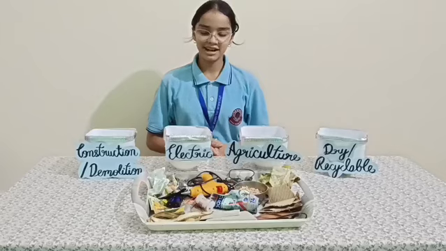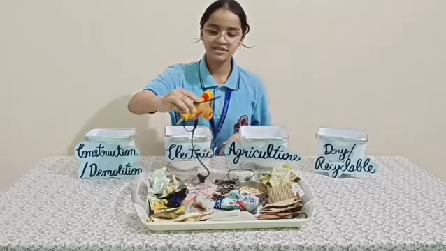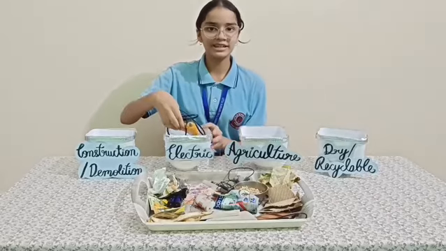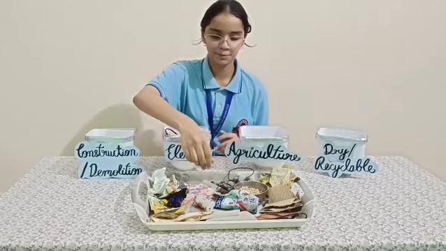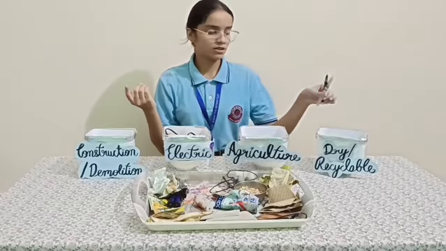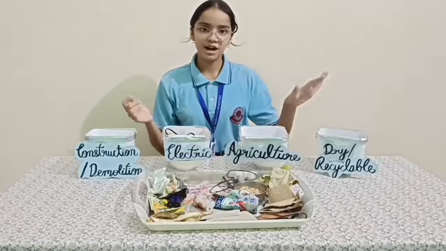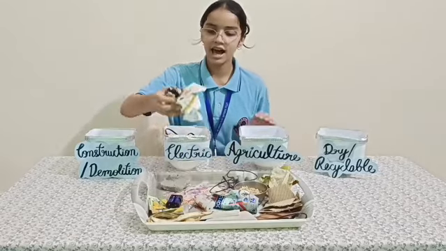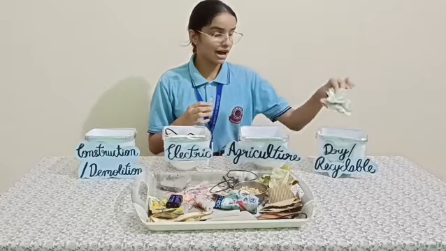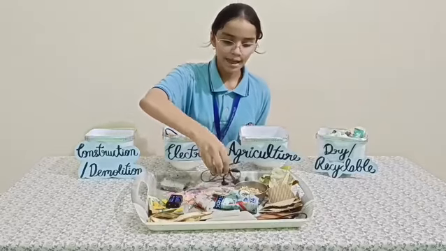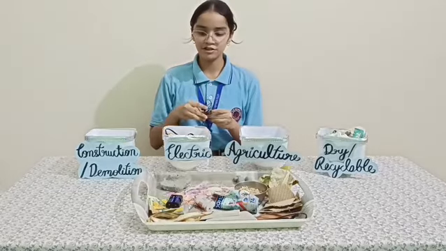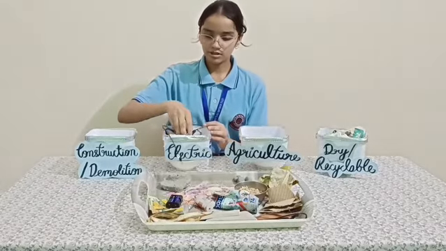So let's start categorizing. Firstly, I have this discarded hot glue gun which is of no use, so obviously it is an electrical waste, electrical equipment. And then these normal-use pens which we get after using them, so it's a dry recyclable waste. Then I have these newspapers and food wrapping papers, so it's dry recyclable.